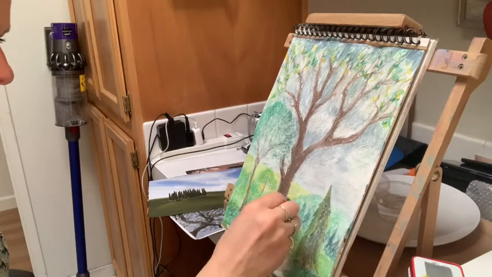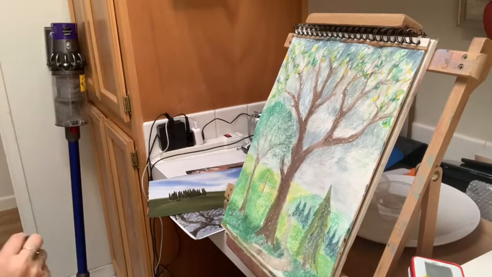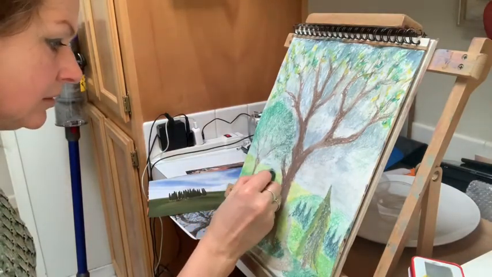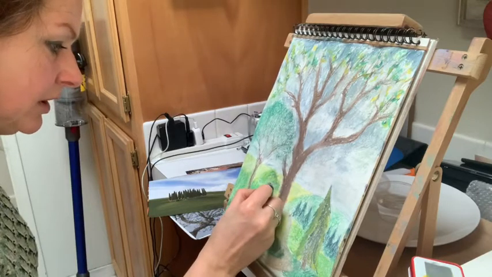So we just need to fix their shapes a little bit. And this tree kind of lost a little bit of shape, so we can add some blue in that just to repeat the shape.